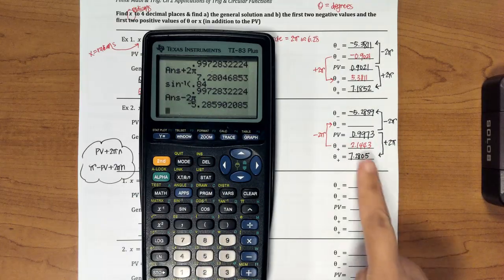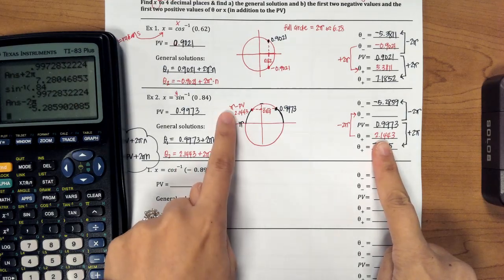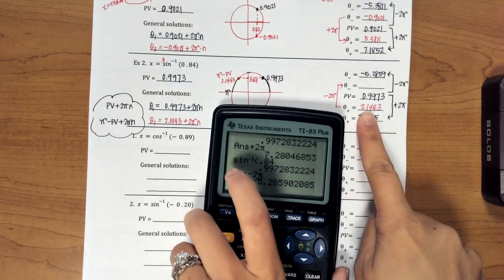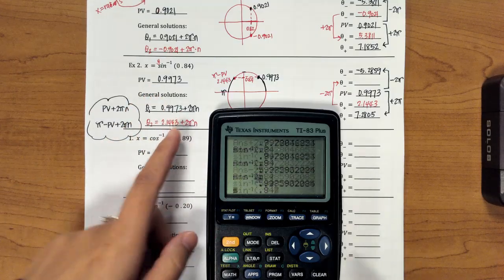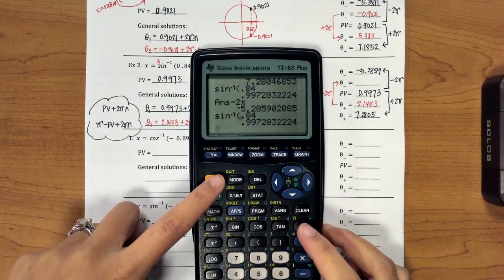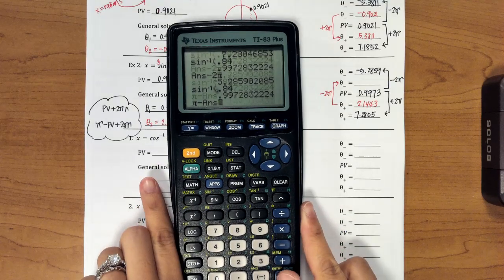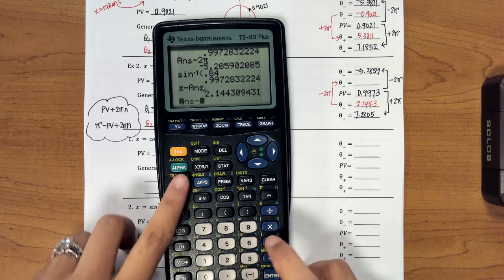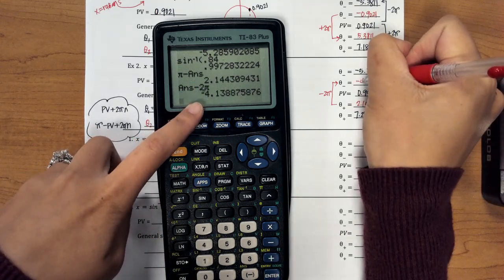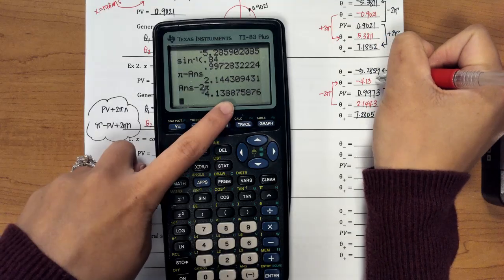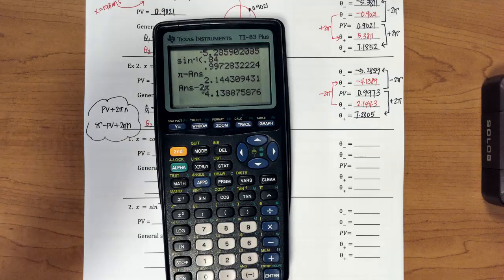Now, how did I get 2.1443? Let's review. That came from pi minus principal value. So I'm going to do principal value, that number, and I can go pi minus my answer. Okay, I've got my number, and then I can subtract 2 pi. So it'll be negative 4.13887, so it'll be 89, because the 7 bumps the 8 up.